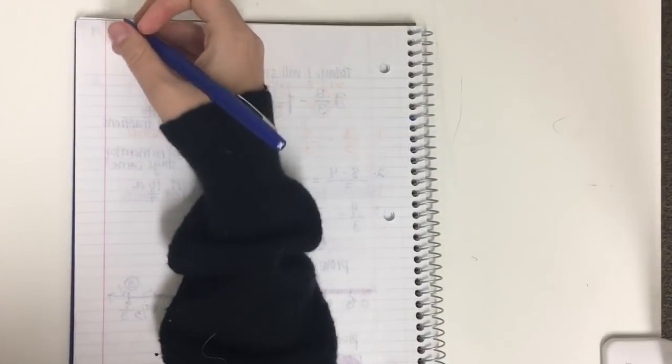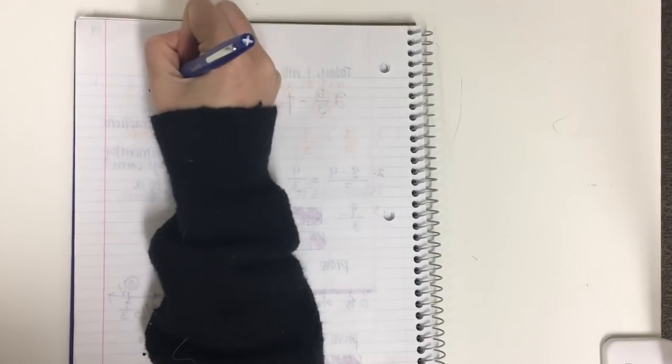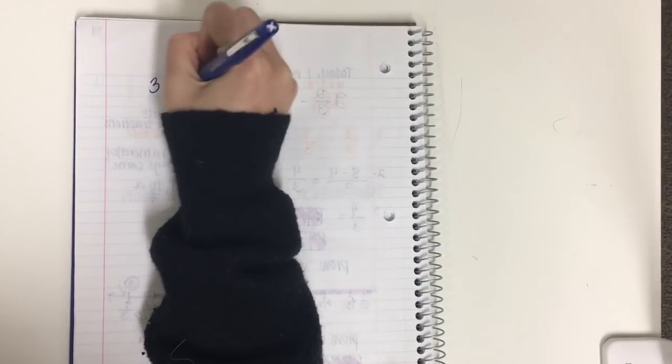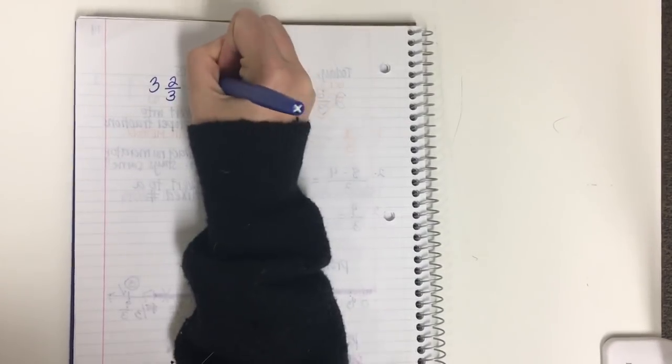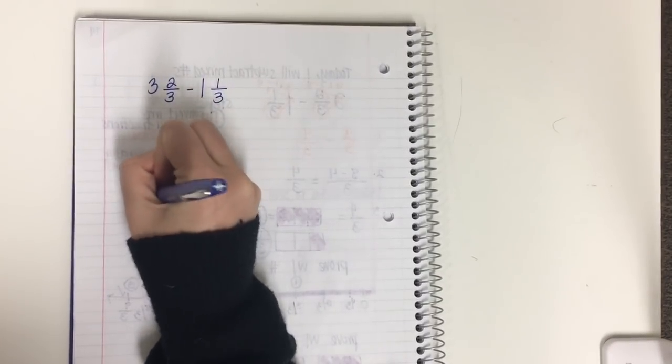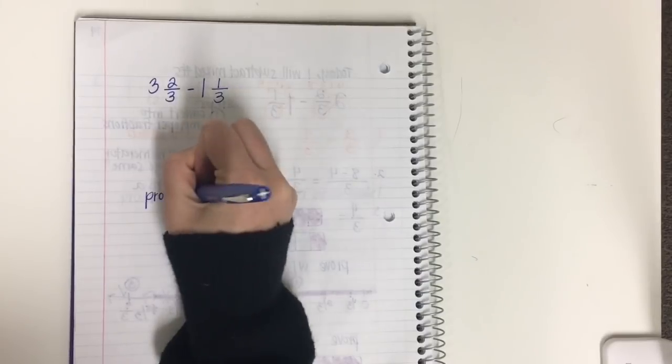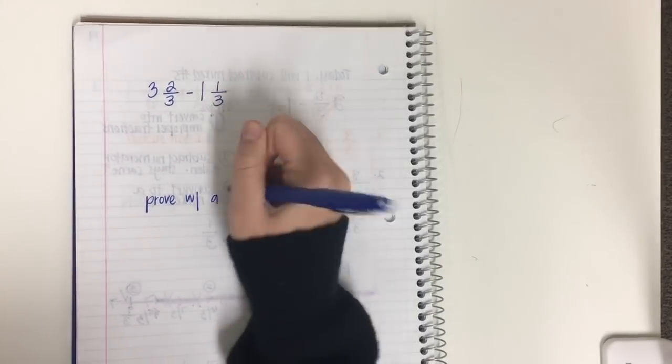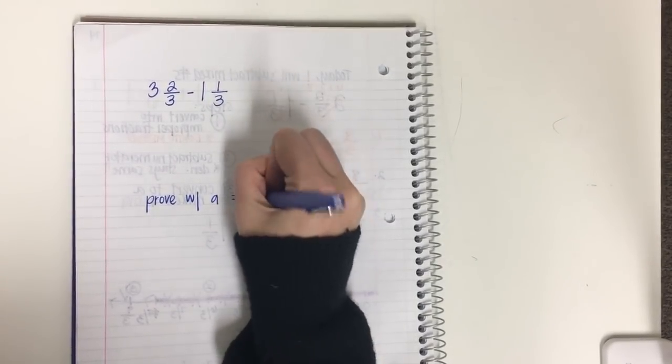Let's do 3 2/3 subtracted by 1 1/3, and then let's prove with a number line.